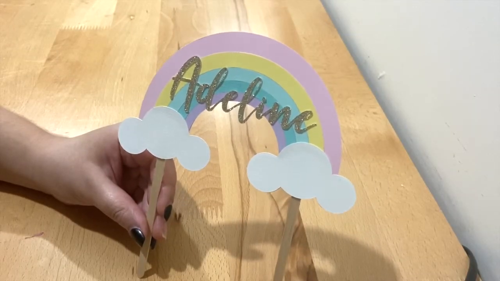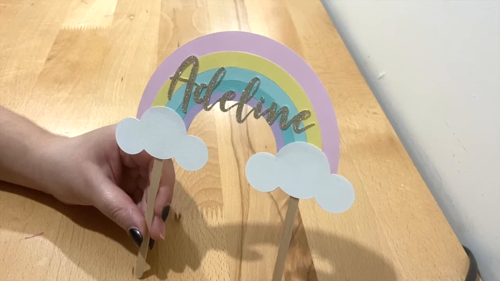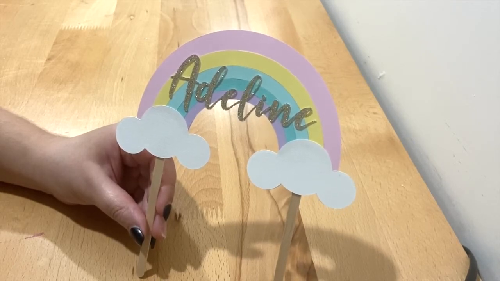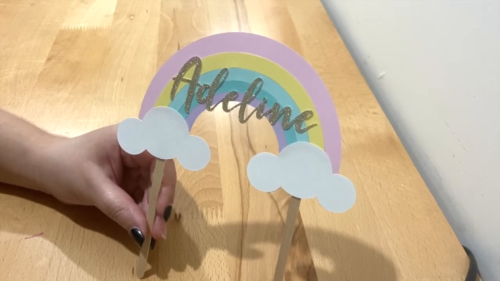Okay guys, this is the finished cake topper. I'm going to be using this for my daughter's second birthday. Obviously, I'm doing a rainbow theme.